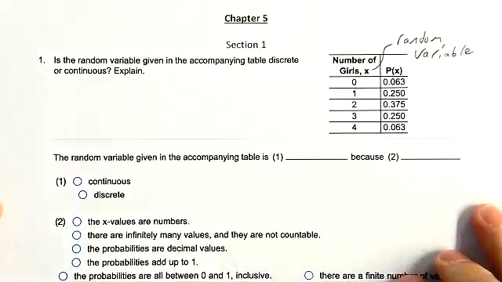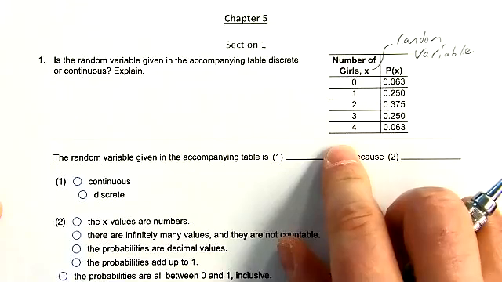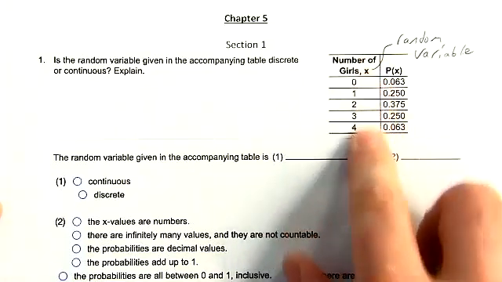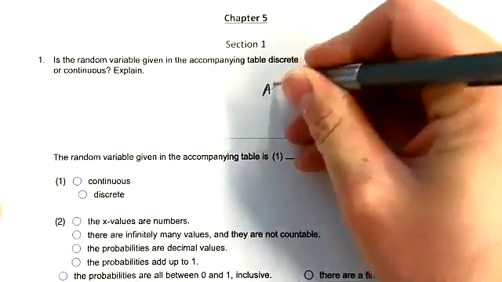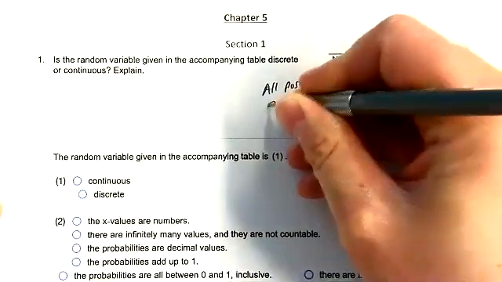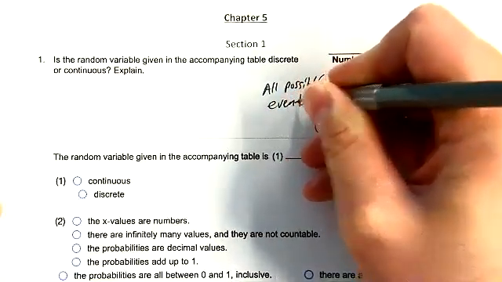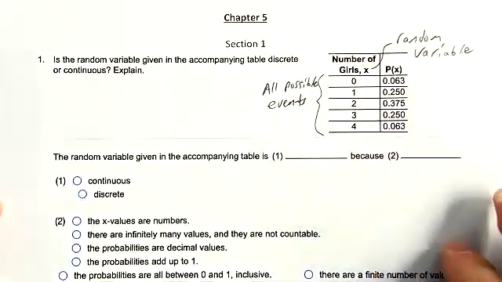And in this case, they're looking at 4 births. So in this table over here, this should include all possible situations. I'll call it all possible events, because we talked about events before in probability.